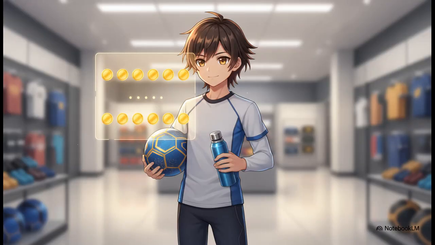Let's imagine we're James for a second. James just bought a football for £12.50 and a water bottle for £4.25. How much did he spend in total? When you're standing at the sporting goods store, you need to be able to set this up in your head or just on a quick scrap of paper. You align the £12.50 directly over the £4.25, lock in those decimals, and start working right to left.